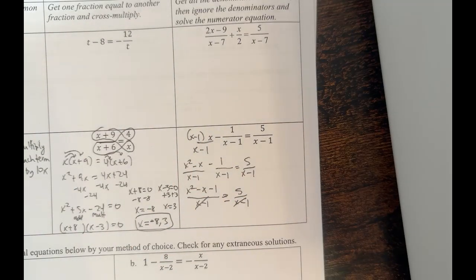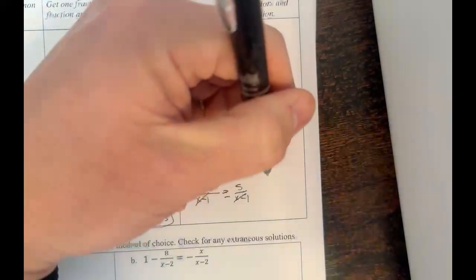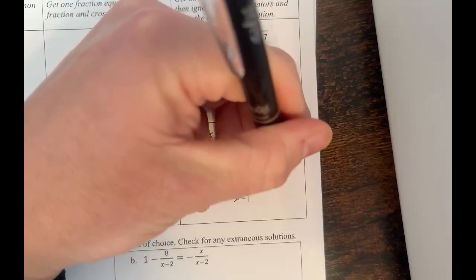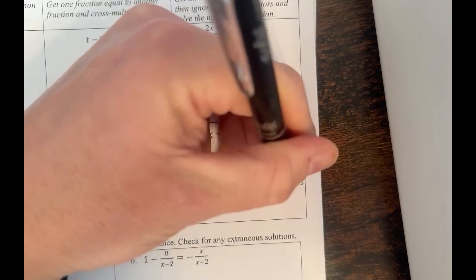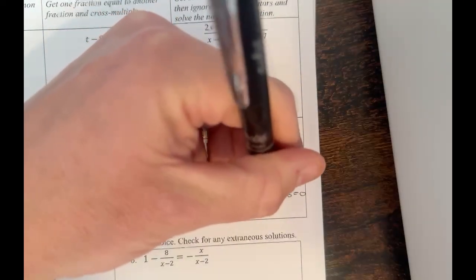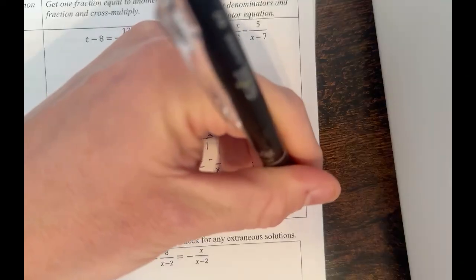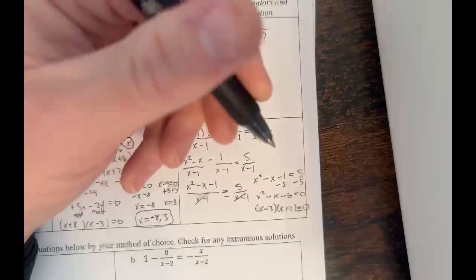And this does not look nice. I'm a little scared now because this is not going to be a nice problem, because if I subtract 5, well actually yeah, it will work. I'm sorry. x squared minus x minus 1 is equal to 5. Subtract 5, x squared minus x minus 6 is equal to 0. So what multiplies to negative 6 and adds to negative 1? What about negative 3 and positive 2? Negative 3 times 2 is negative 6. Negative 3 plus 2 is negative 1.